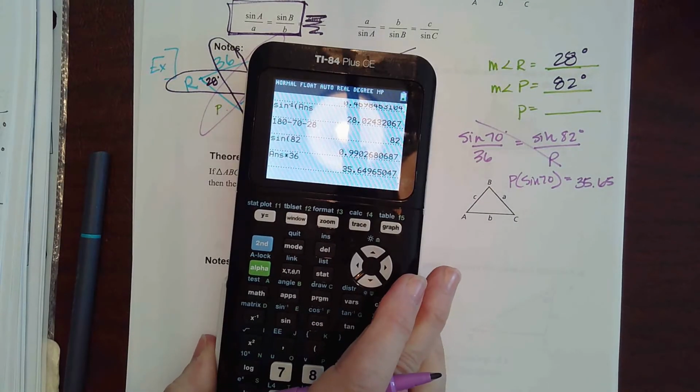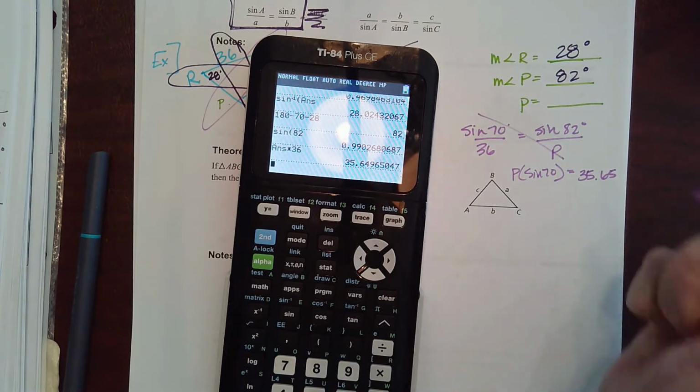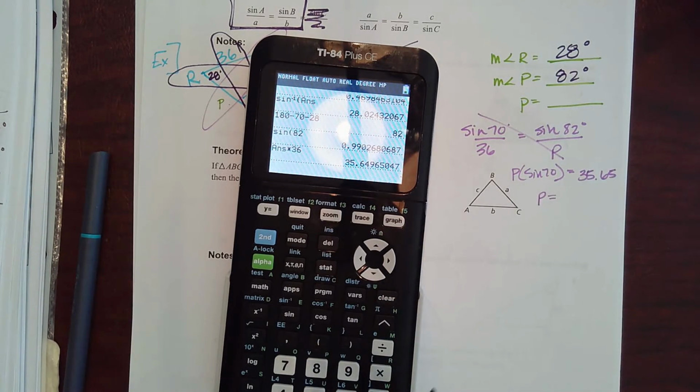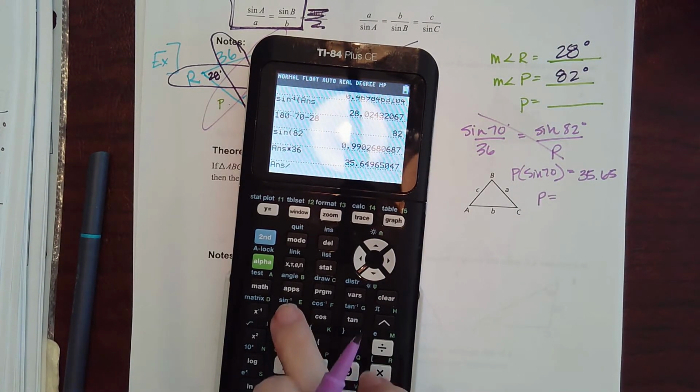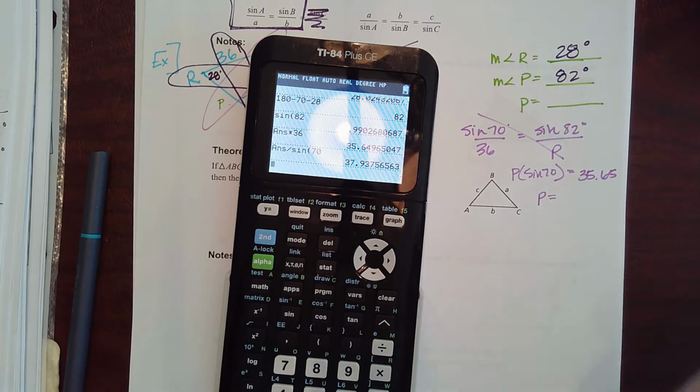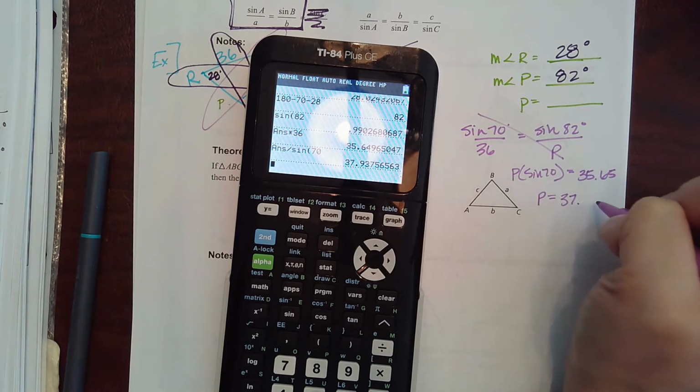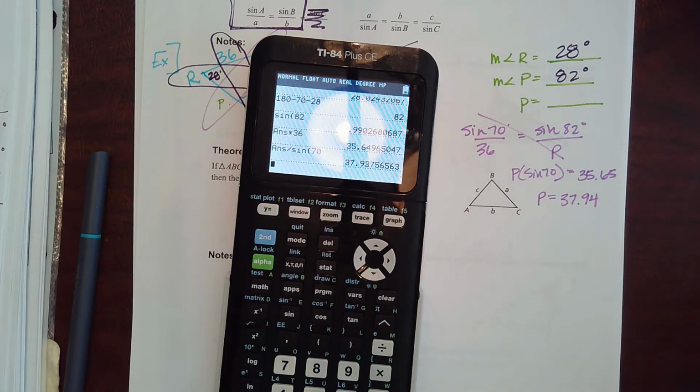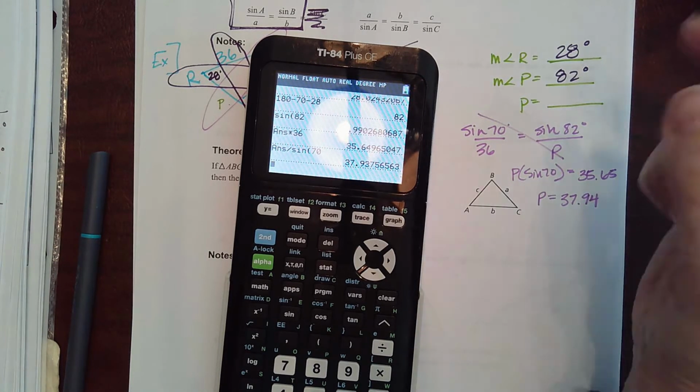So I have it like this, right? I'm going to divide both sides by sine of 70. So I'm just going to hit division, sine 70, and this is what I get for an answer. Now that we're done, let's go ahead and round it to 2 decimal places, so I get 37.94.